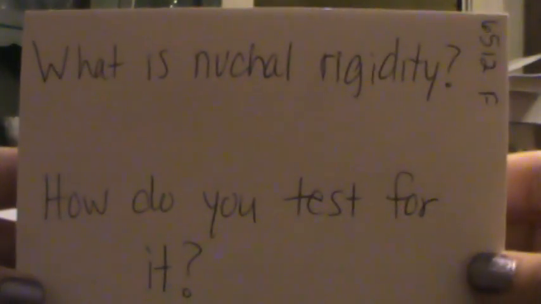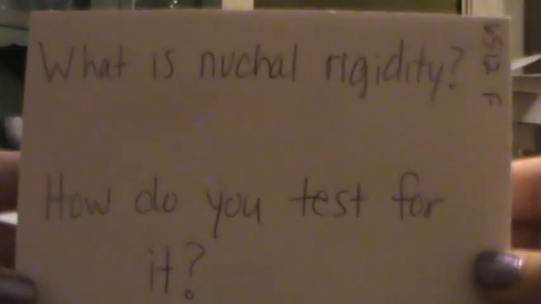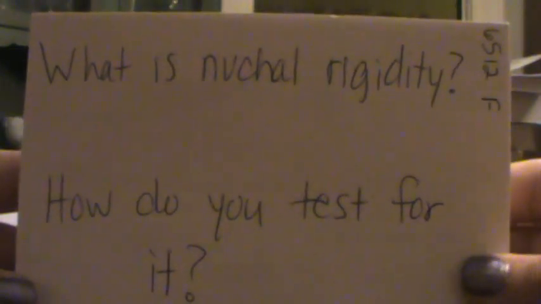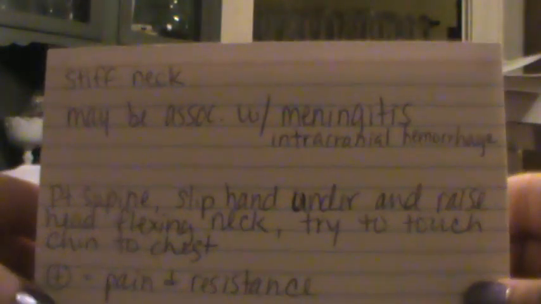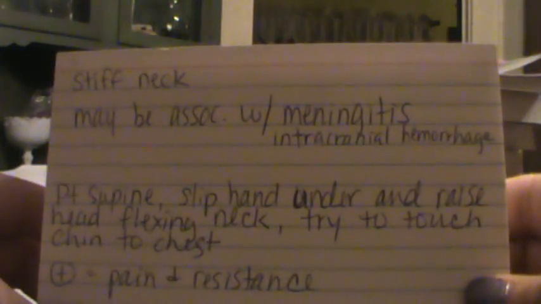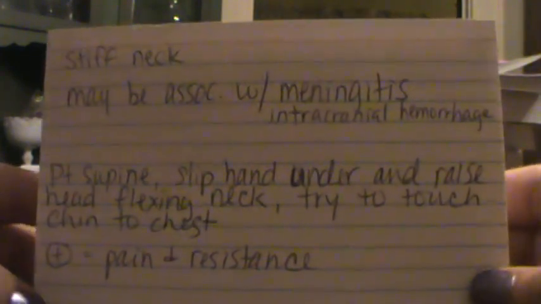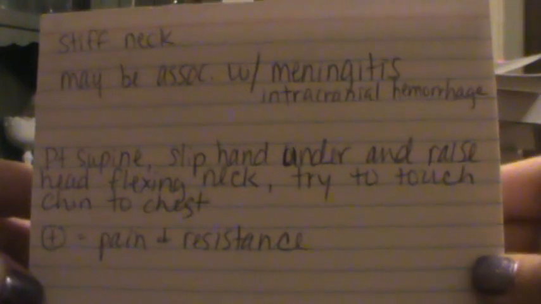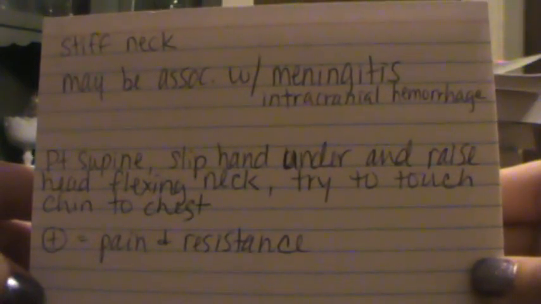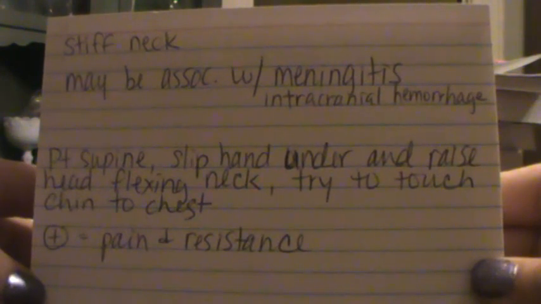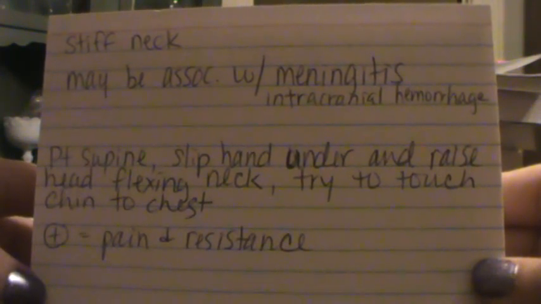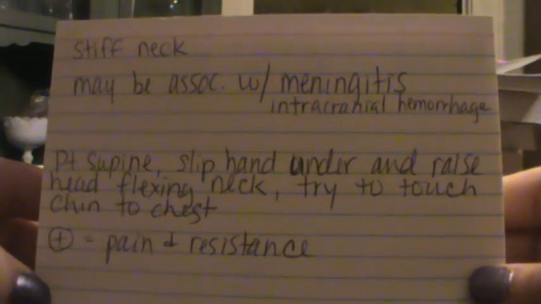Alright, here's an easy one. What is nuchal rigidity and how do you test for it? Nuchal rigidity is a stiff neck. It may be associated with meningitis or intracranial hemorrhage. We lie the patient supine. We slip our hands under their neck and try to raise their head by flexing the neck and bring the chin to the chest. If they have pain or if there's resistance, then that's a positive test.